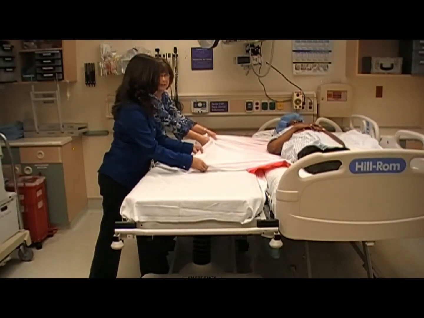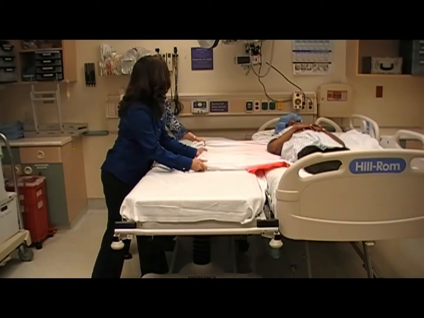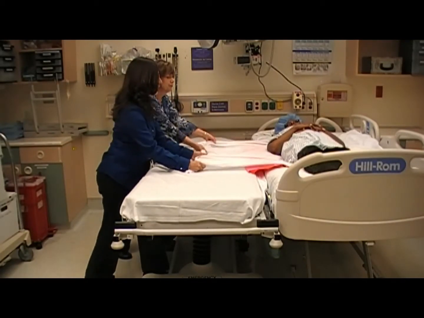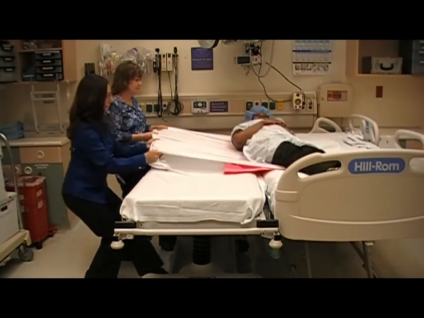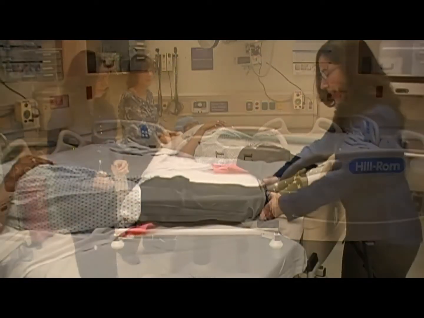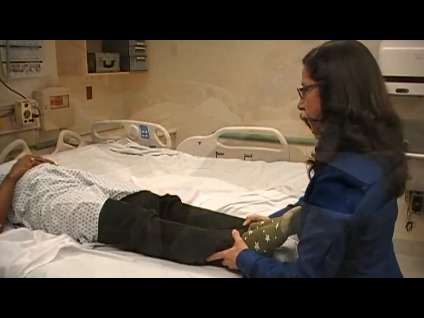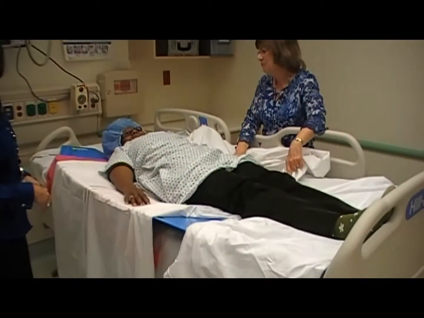When ready to transfer the patient, pull the draw sheet by moving your arms closer to your body and shifting your weight to the back leg. There is no need to lift. The pink slip will loop over onto itself, reducing the amount of force required to make the transfer.